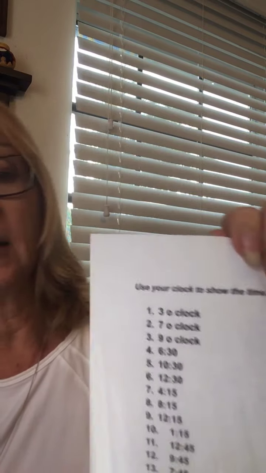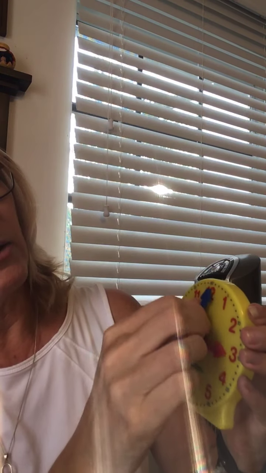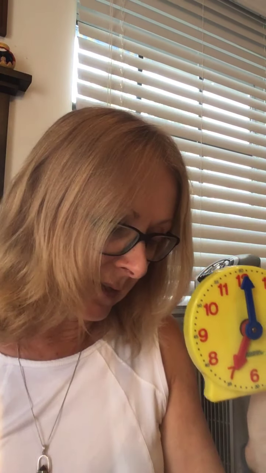So the first one is 3 o'clock. So basically with my clock, I just find 3 o'clock. Go round, around, around very gently, and there's 3 o'clock. Check. The next one says 7 o'clock. So I go around to 7 o'clock. Easy. Let's skip a few.